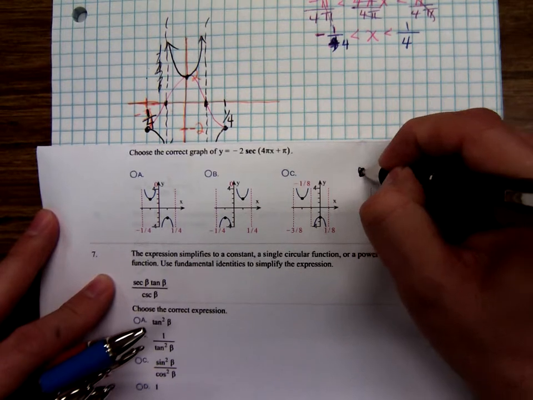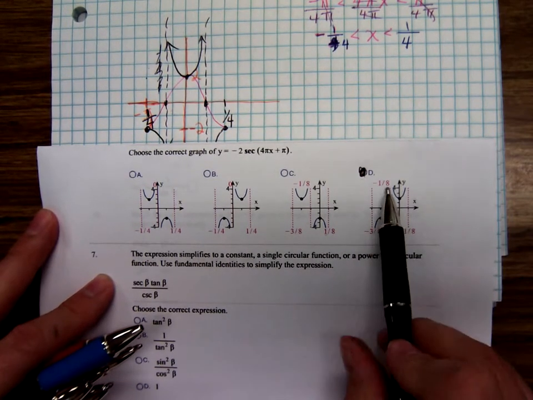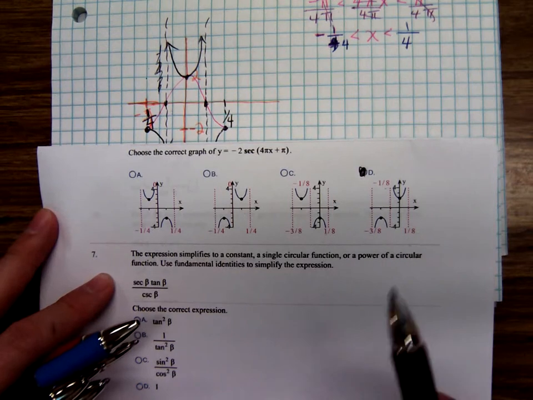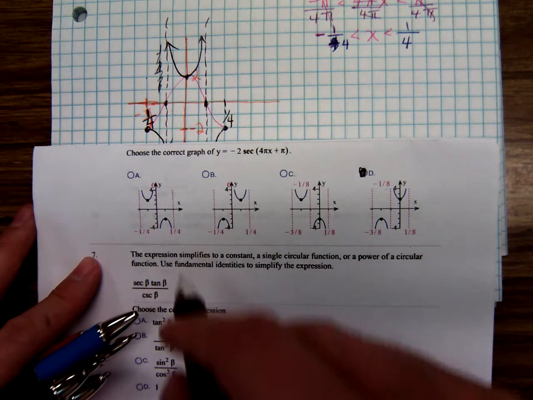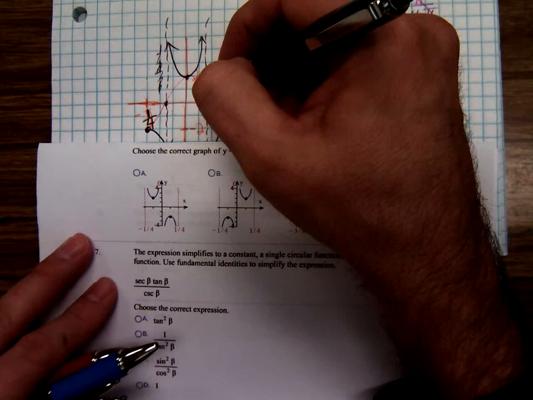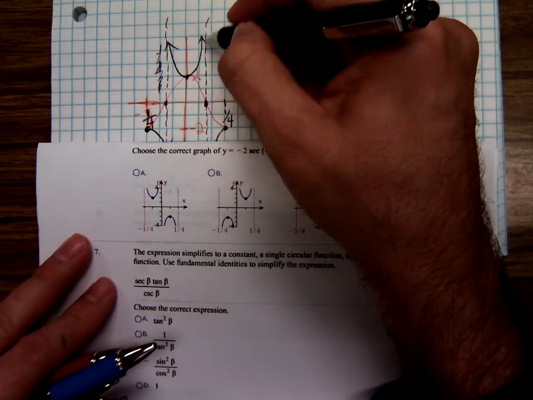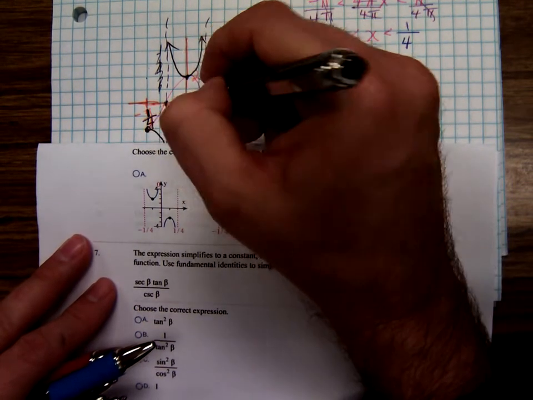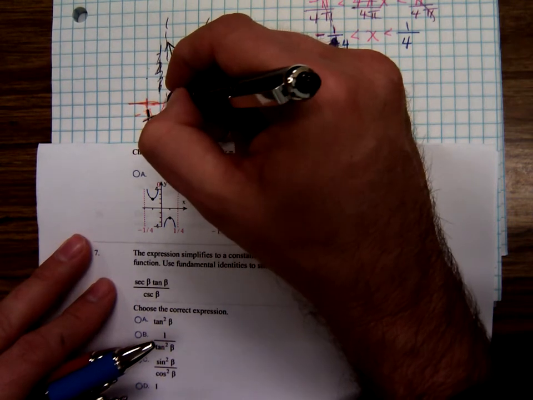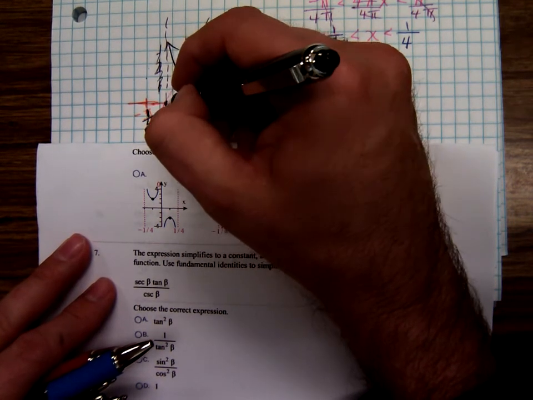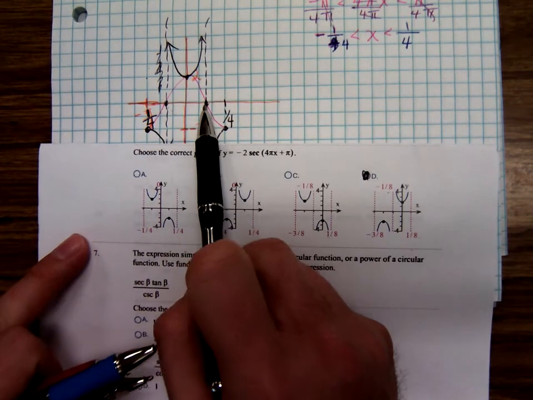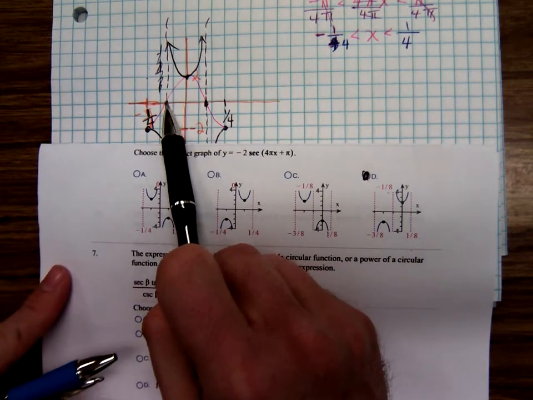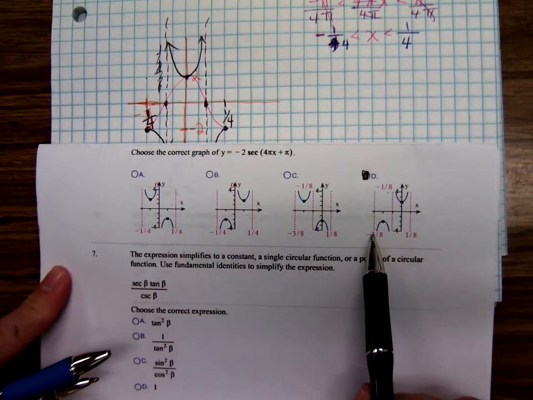If you're wondering, well, where are these 1/8 coming in? What's half of 1/4? Can you tell me what half of 1/4 is? 1/2 times 1/4 is 1/8. That's where this asymptote right here is. It would be at 1/8. And then over here, half of negative 1/4 is negative 1/8. So there's an asymptote at 1/8, at negative 1/8. If it keeps going, the next one would be at negative 3 pi over 8 and so forth.